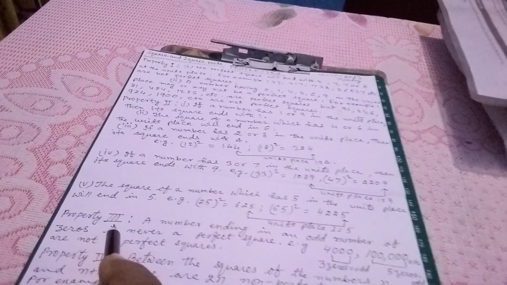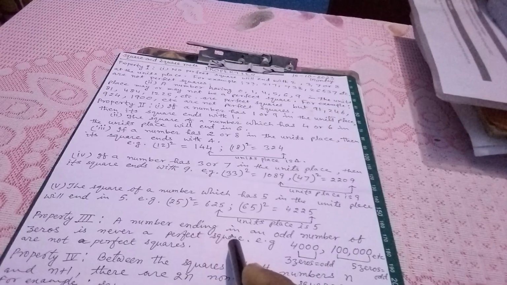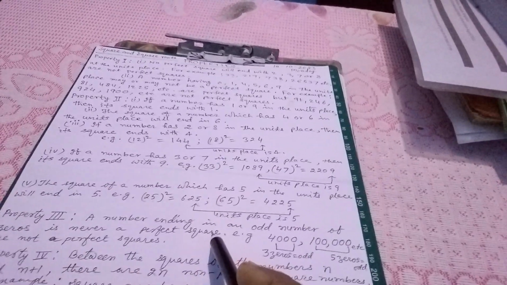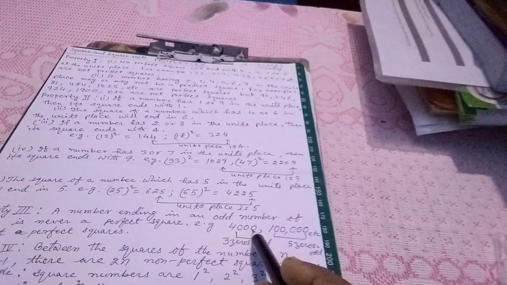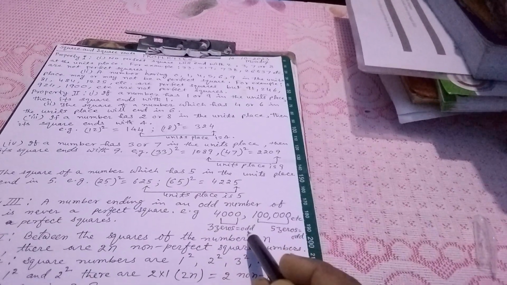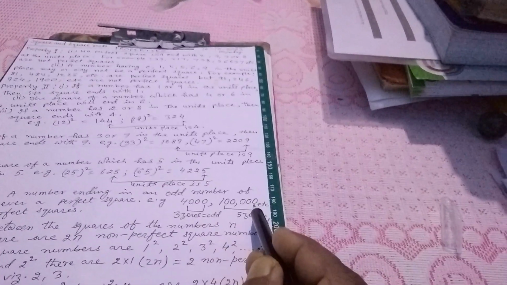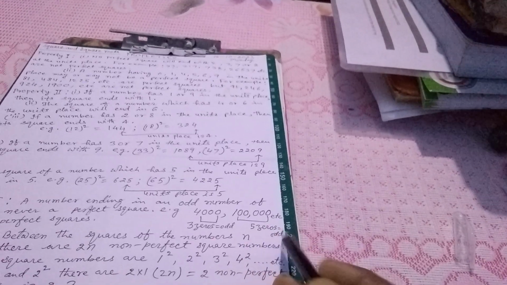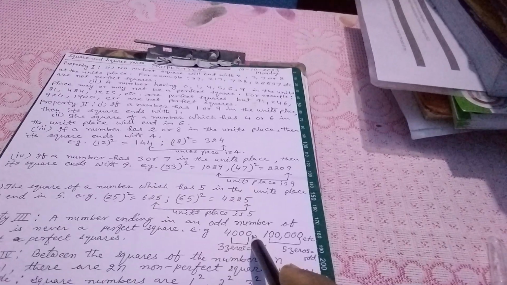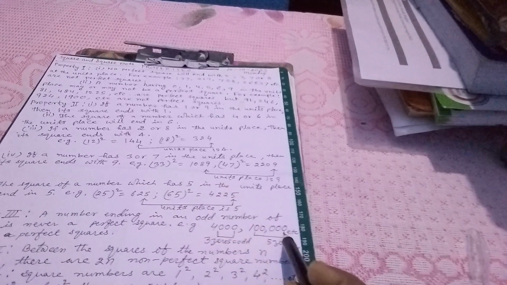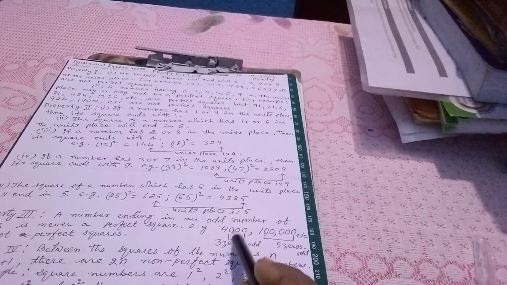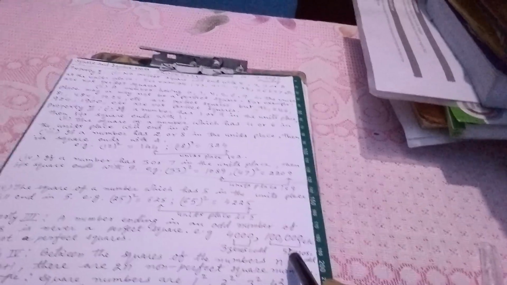Now property 3: a number ending in an odd number of zeros is never a perfect square. Example, 4000. Here the number of zeros is 3, which is odd. 100,000: the number of zeros is 5, that is odd. So 4000 is not a perfect square. 100,000 is also not a perfect square because the number of zeros is odd.